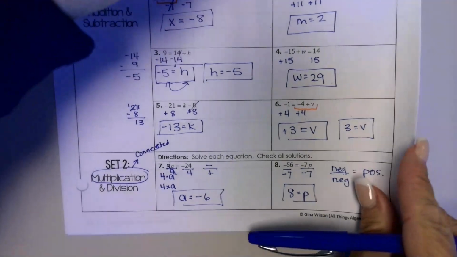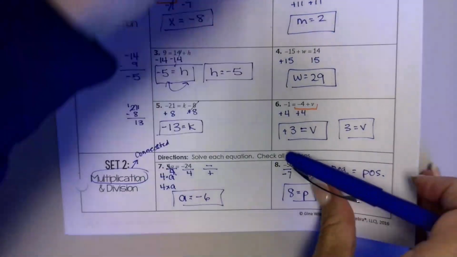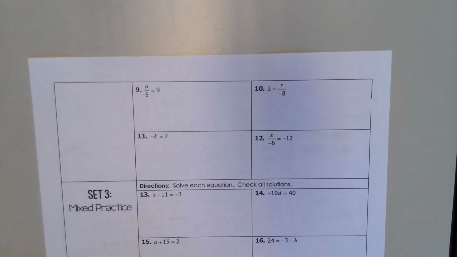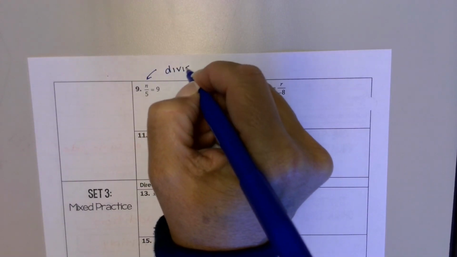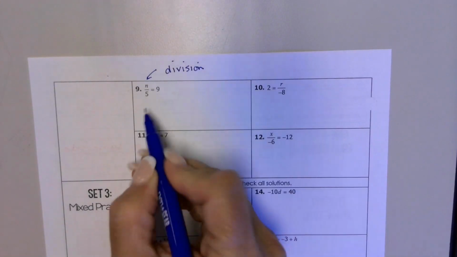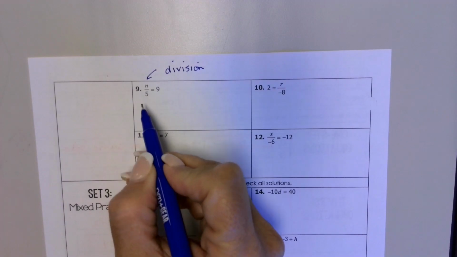Okay? Let me flip this over. All right, so let's look at some division. So here, this is an example of a division problem. The division problem is using this fraction bar. So this is not a fraction, this is division.